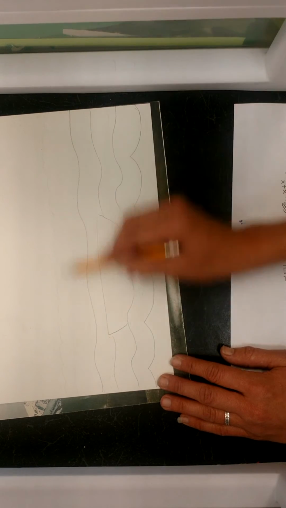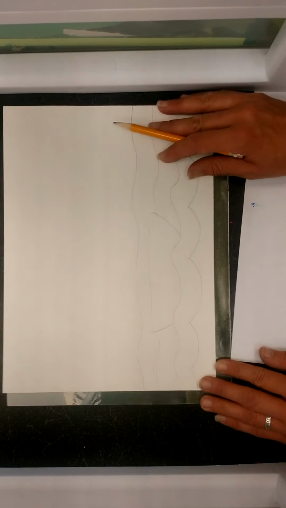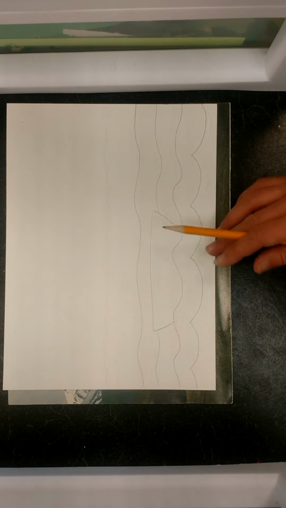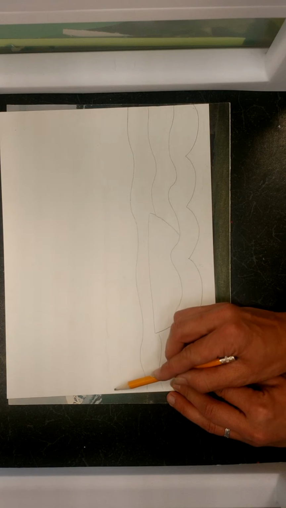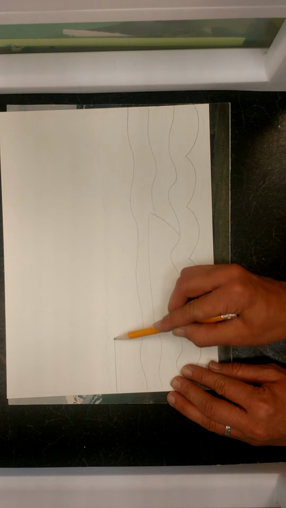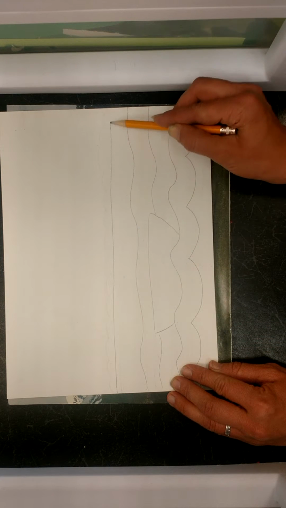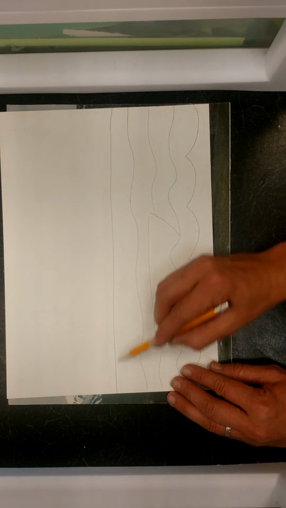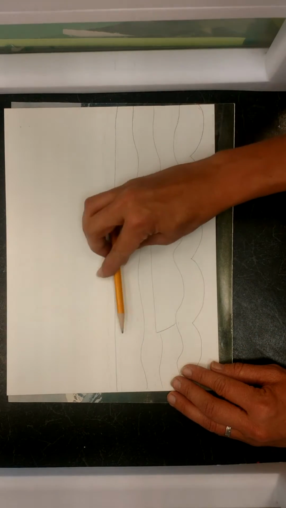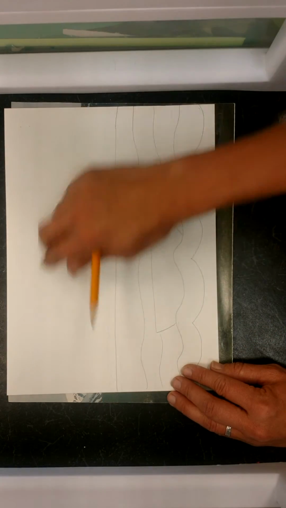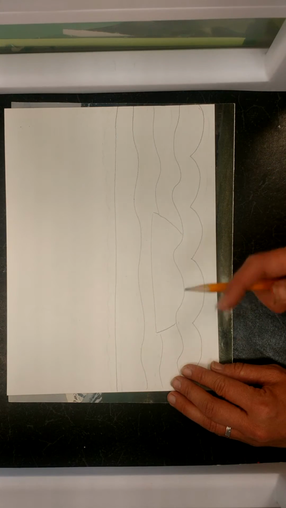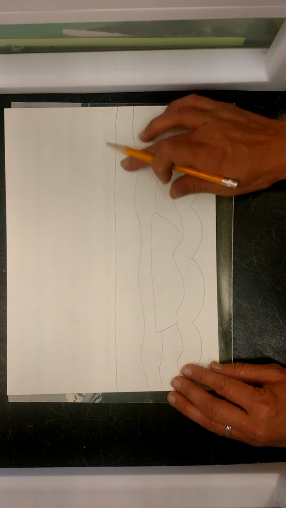Now this, I feel like, could be my middle ground. Make sure you guys can see this. So I know a basic shape or a basic line would be a straight line. So this is kind of going to be my horizon line right in the middle of my paper. Kind of where, here's my foreground, this is my middle ground, everything back there is going to be my background. So this is going to be kind of like a beach, we'll say.